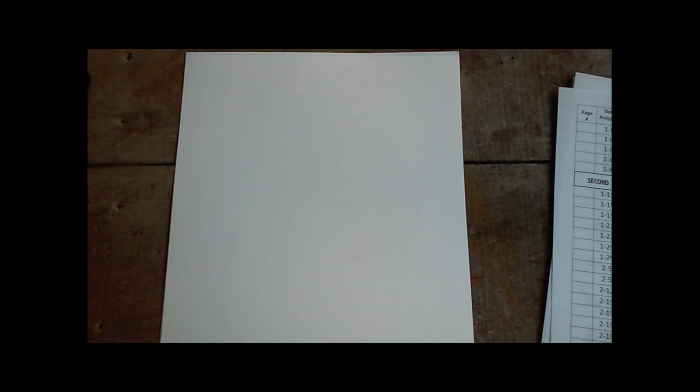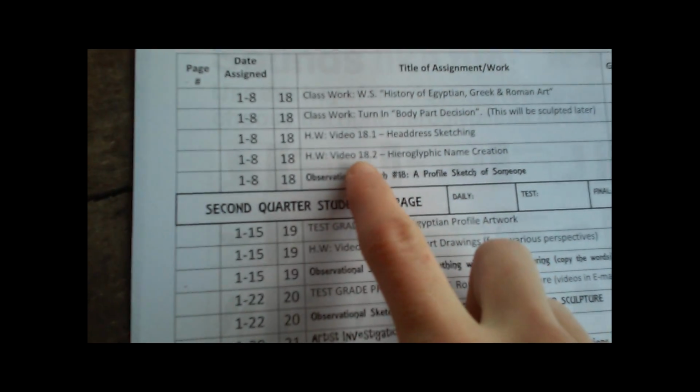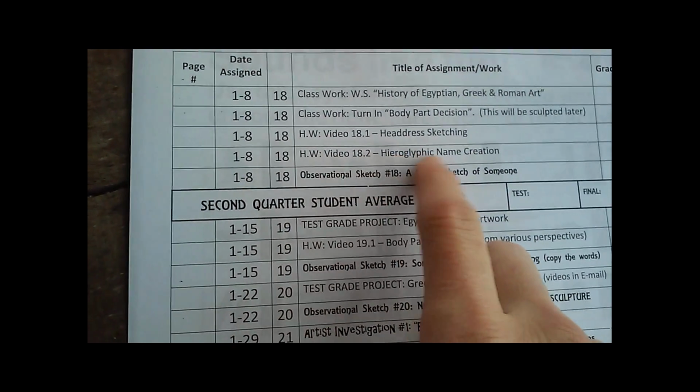Welcome to video 18.2. We're going to be doing our hieroglyph name creation. If you look on your assignment sheet, you should have 18.2 is your hieroglyph name creation. So that's what we'll be doing right now.